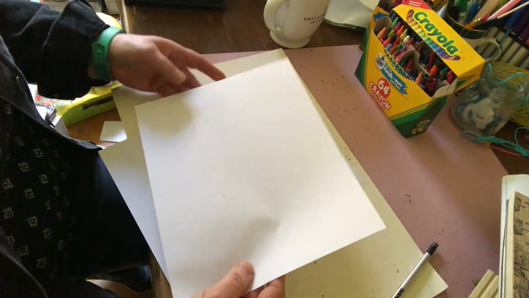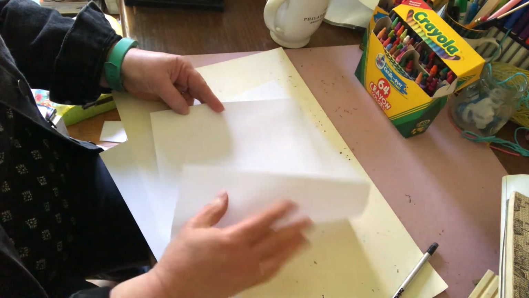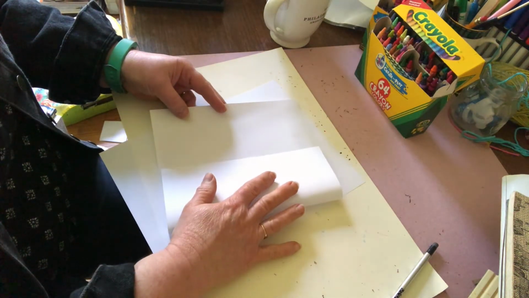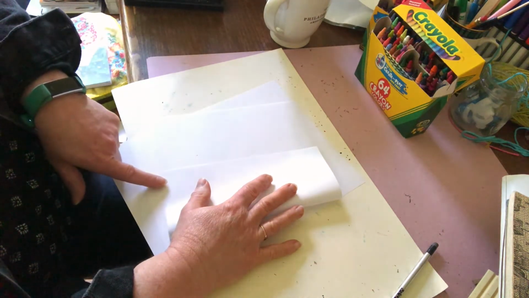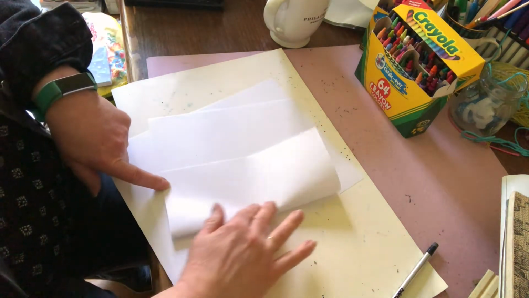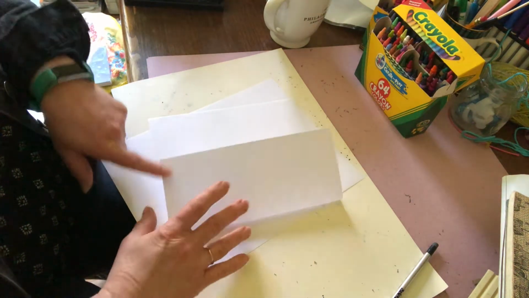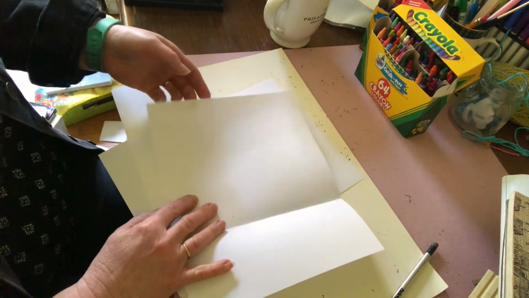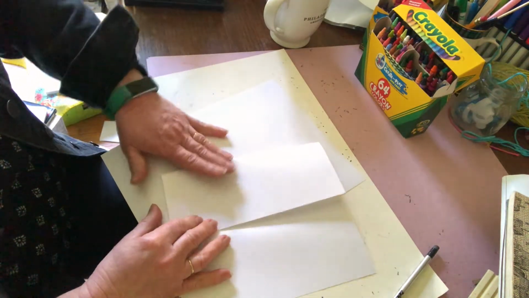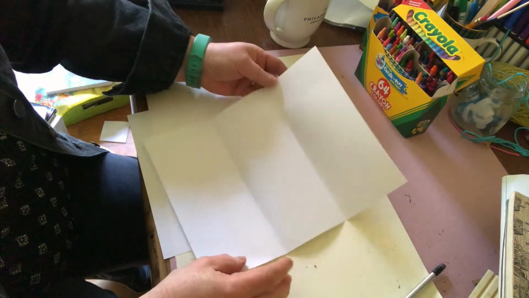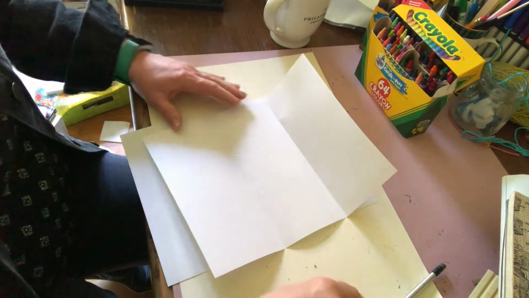Now, sometimes it can be a bit hard to divide it in 3 parts, so you just want to eye it up so that you have it. I like to put a little crease there, part there, and here. You can see I folded it in 3 separate parts.